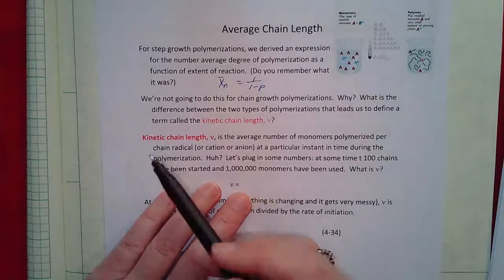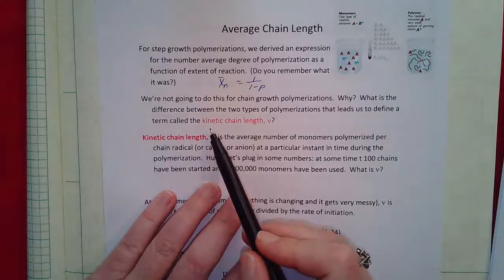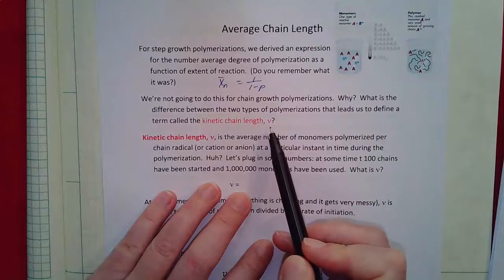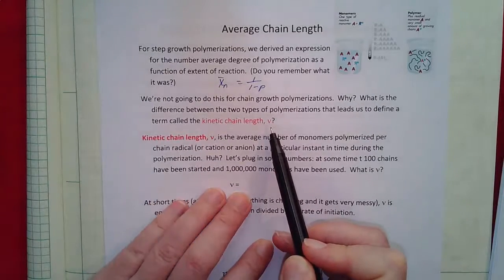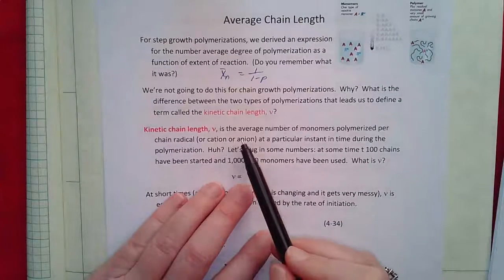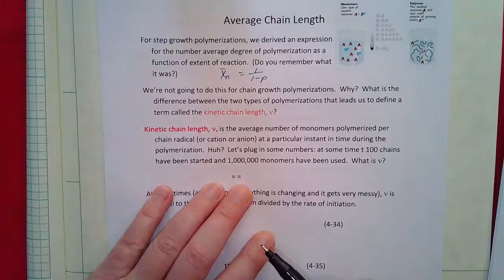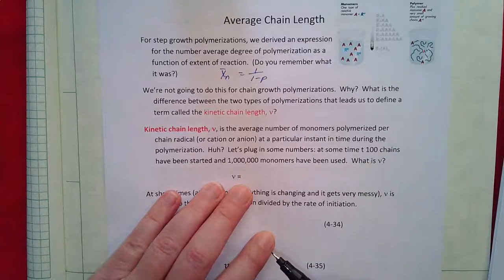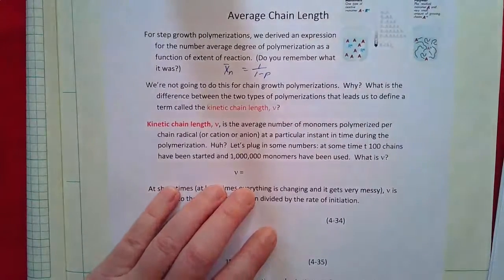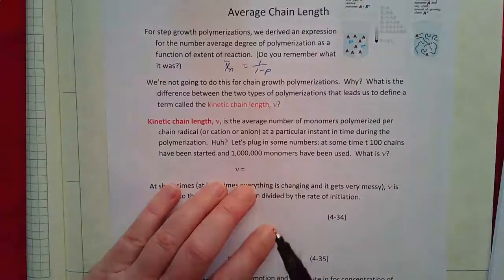So we define a new term, the kinetic chain length. Okay? So the kinetic chain length is the average number of monomers polymerized per chain radical or cation or anion at a particular instant in time during the polymerization. Okay, so it sounds complicated, but it really isn't.